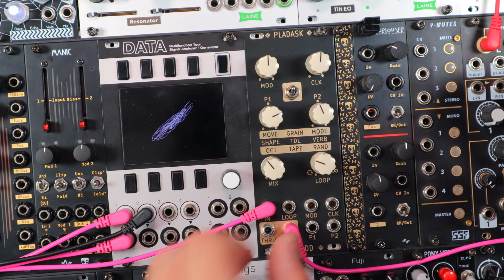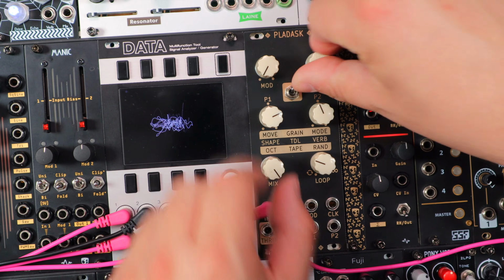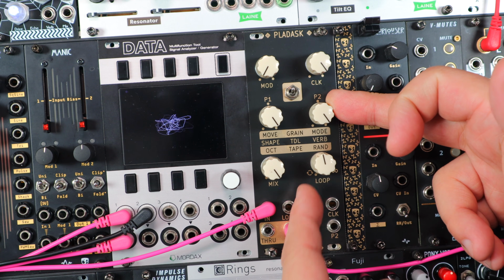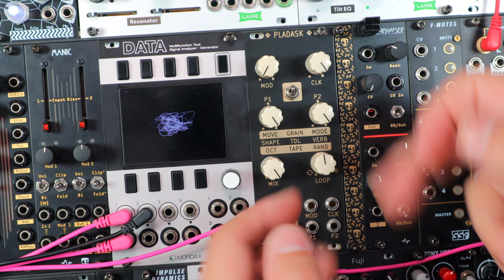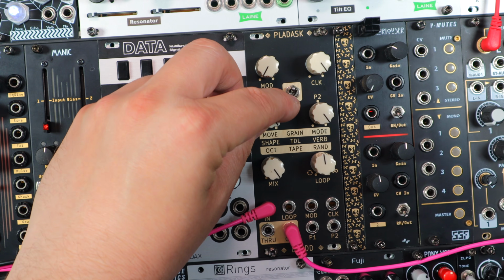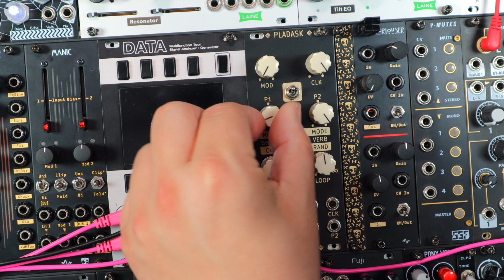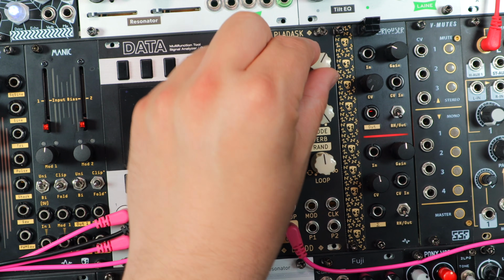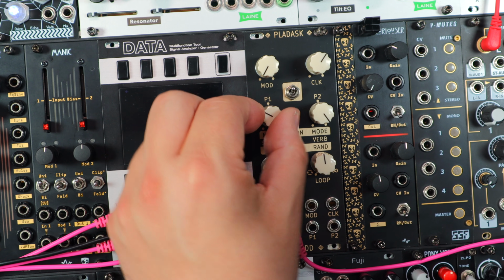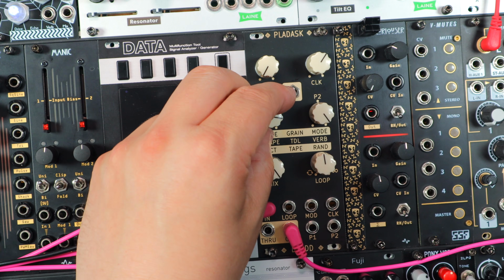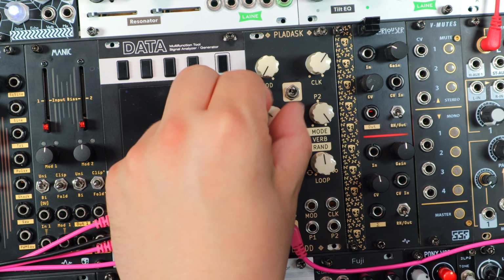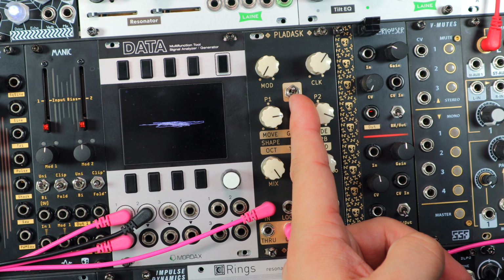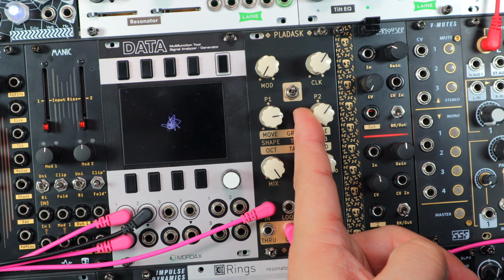Now kind of neutralizing this again but fully wet. Going all the way clockwise on parameter 2, mode here, works in a mode where we can then scan through the grains with the move knob. And again with randomization of these grains, the closer from fully clockwise you get to noon.